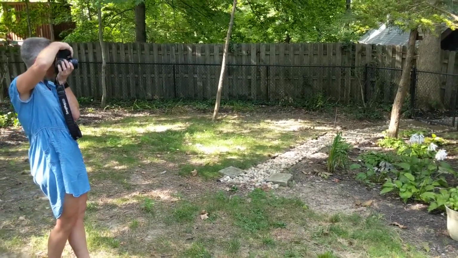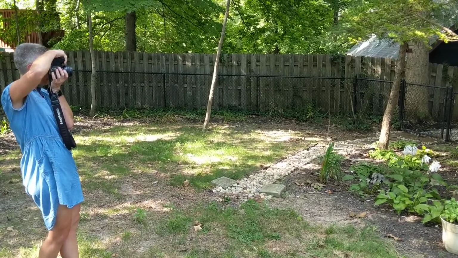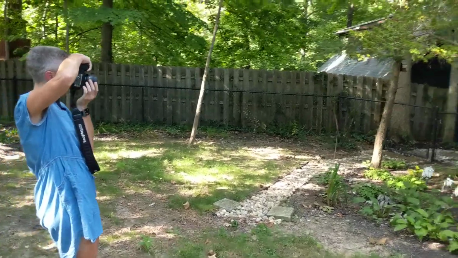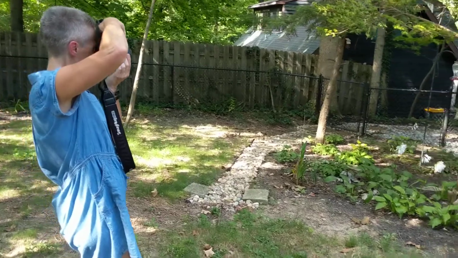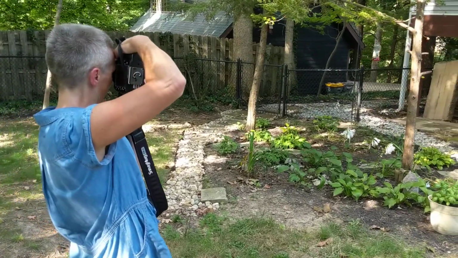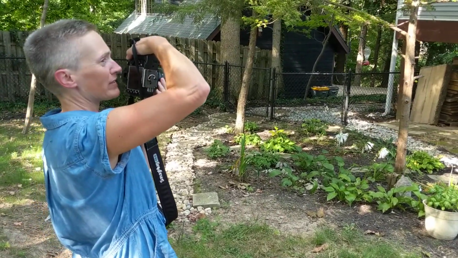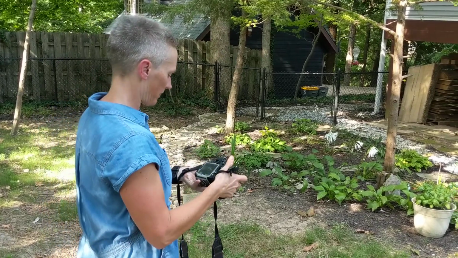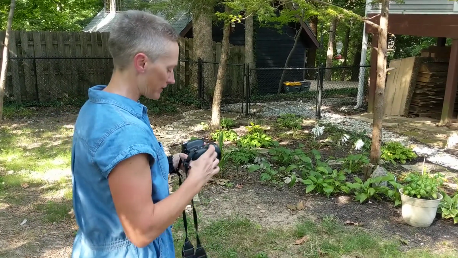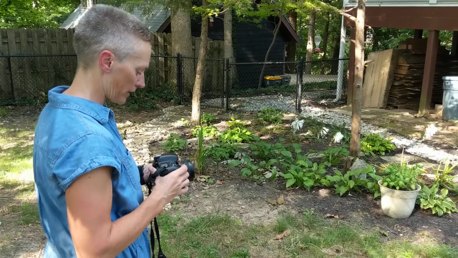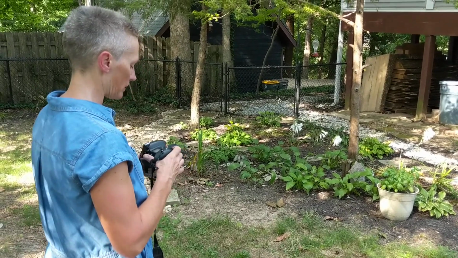So on matrix metering, it's telling me to shoot this at 1/650th. And in fact, that's just a little bit too much background noise, so I'm going to open this up a little bit more.